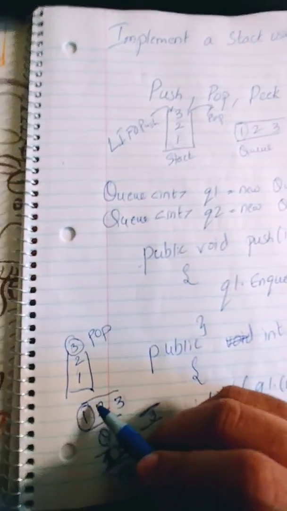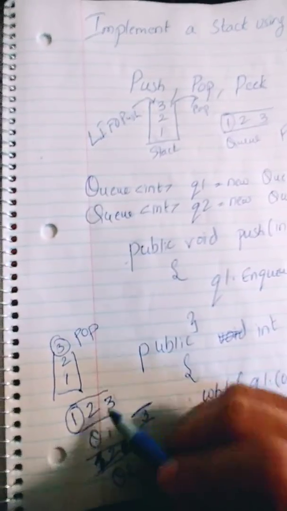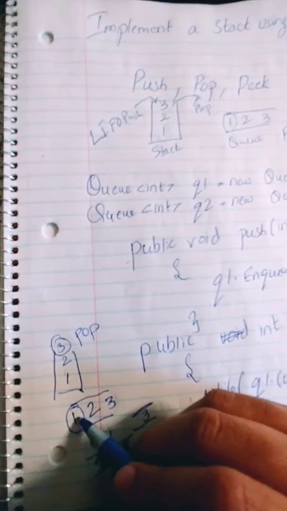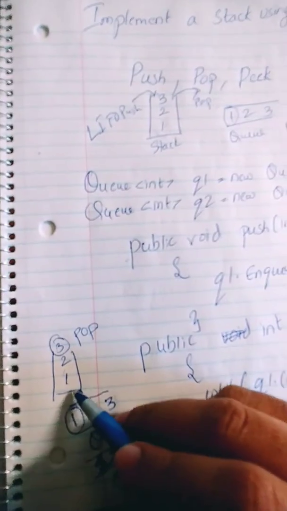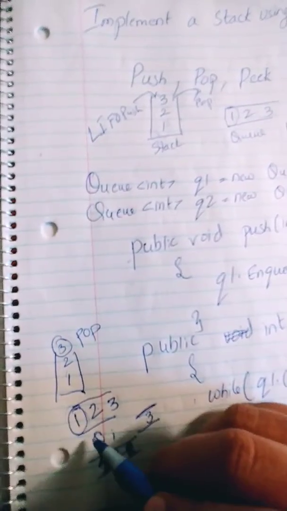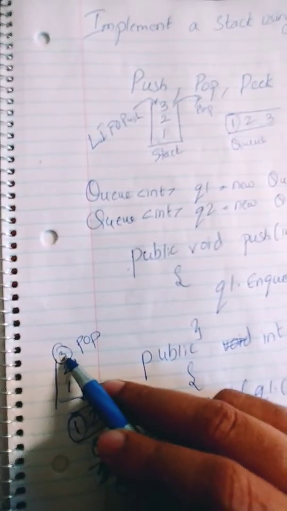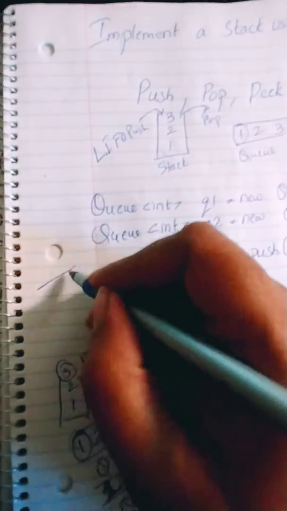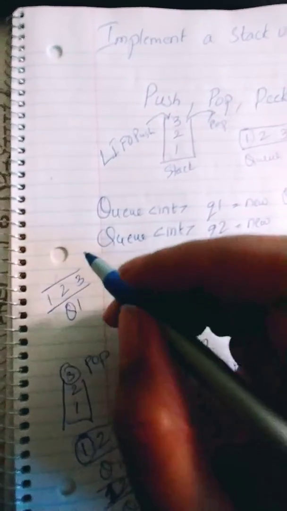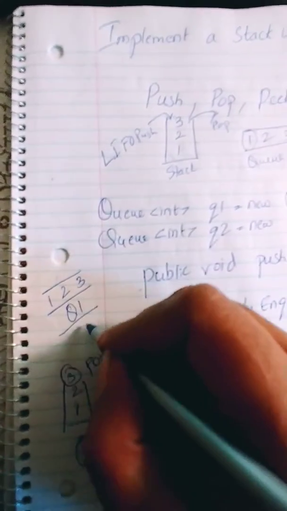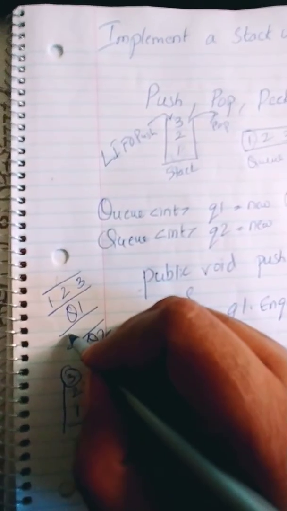We have a queue in which we enqueued all the elements 1, 2, and 3. We want to pop 3, same as a stack, but if we dequeue an element from Q1, the element we get is 1, whereas the element we need is 3. So what do we do here? We have Q1 with 1, 2, 3. We have to take another queue and enqueue elements into it.